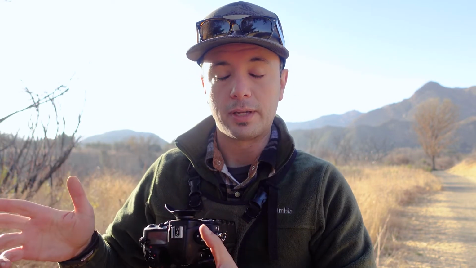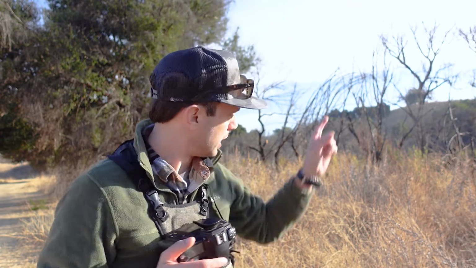So that I can find the animals and get great shots every time. All right, let's go find some. All right, guys, so I just found a hawk up here in this tree. I imagine it's kind of blown out and maybe out of focus for you guys. Let me just snap a shot and show you what I see.